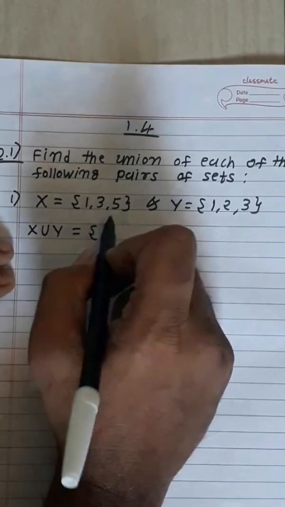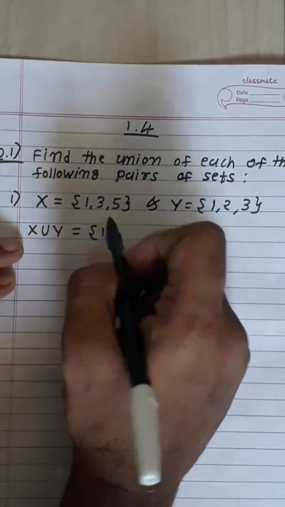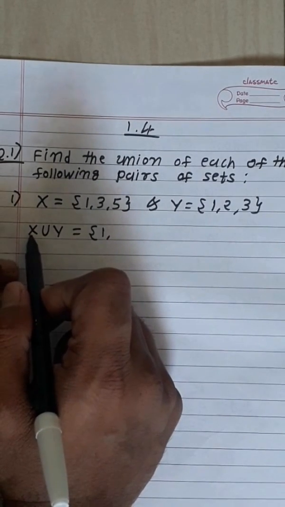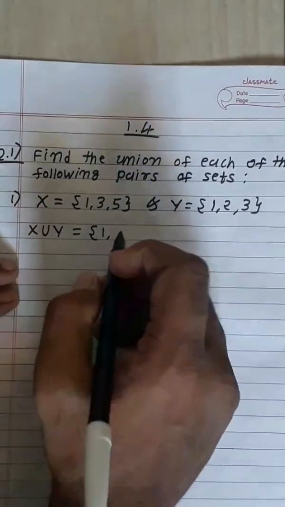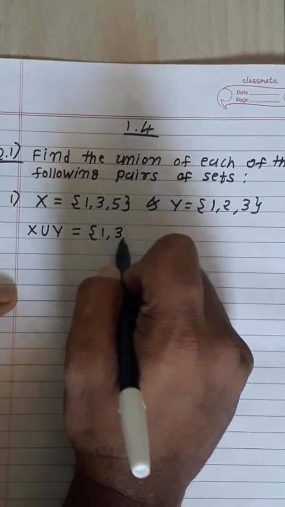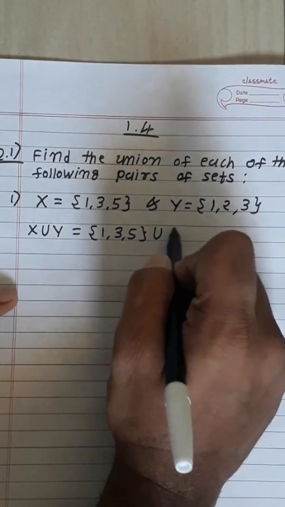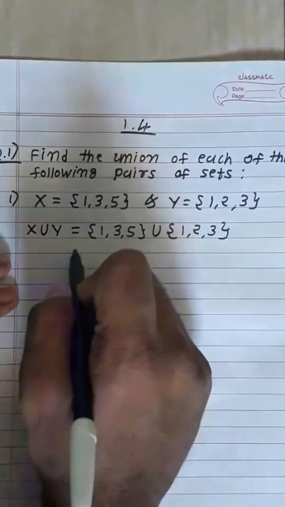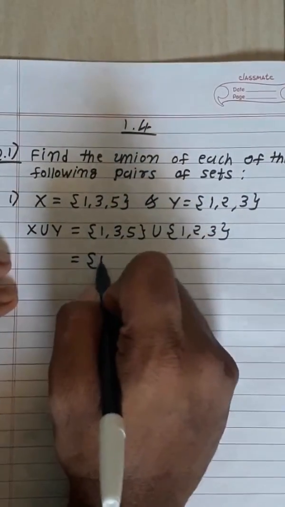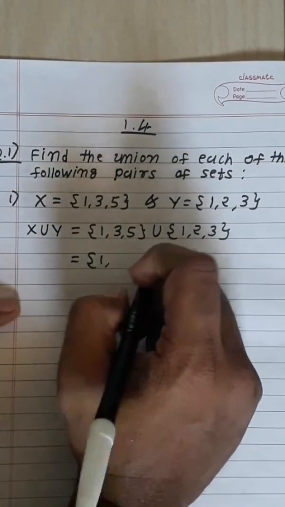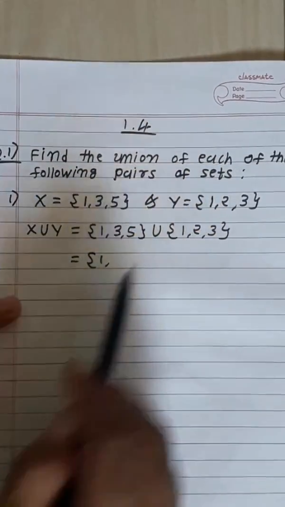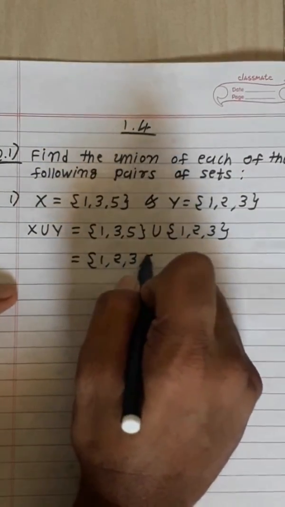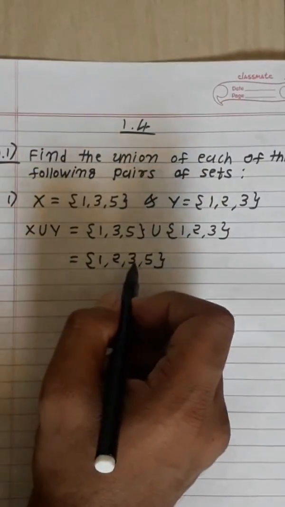So first of all we write the elements of set X. X union Y is equal to the elements of set X, 1, 3, 5, union the elements of set Y, 1, 2, 3. So the answer is all the elements of set X as well as all the elements of set Y. So our answer is 1, 2, 3, 5. No element is repeated in this set.